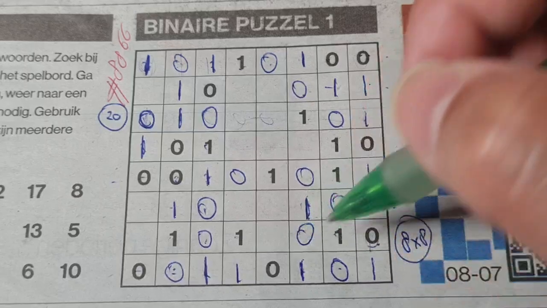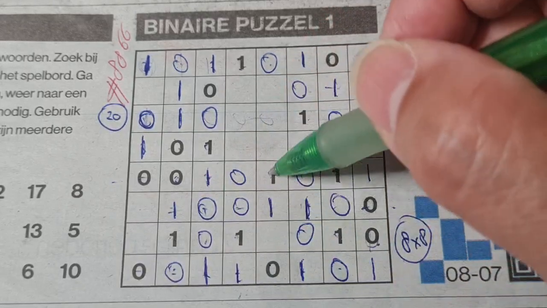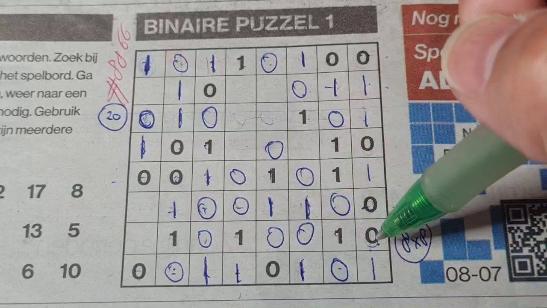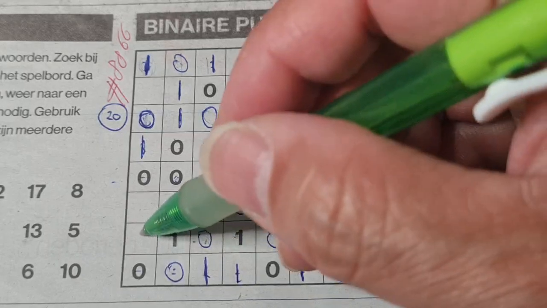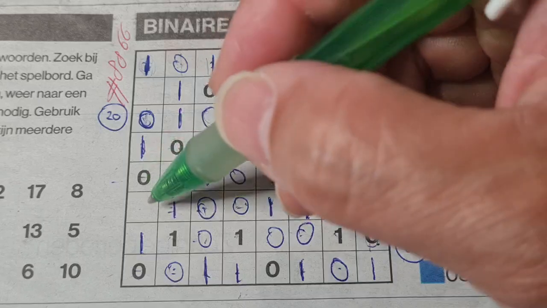Between the ones comes an O. Double 1 here, no, there, no. Double O here, 1, there, 1. Double 1 here, no, there, no. 4 O's we have here, so the rest are 1s. 4 O's we have here, so the rest are 1s.